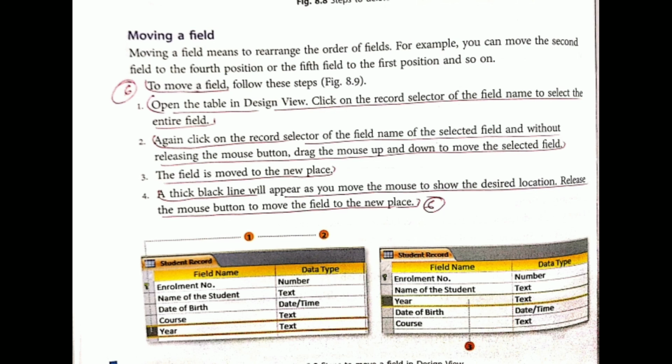So after watching this video, you have to take textbook in page number 85. You will be able to see chapter number 8, and you have to read the topics that I have taught you today. Thank you.